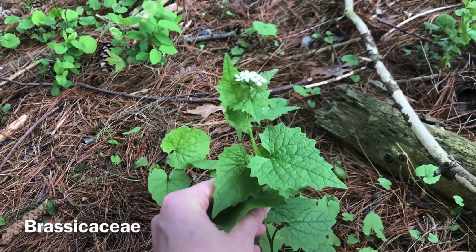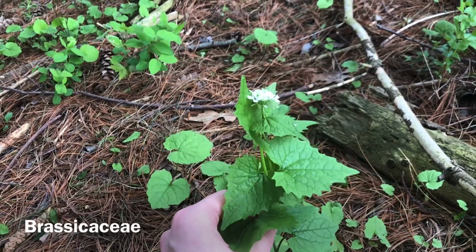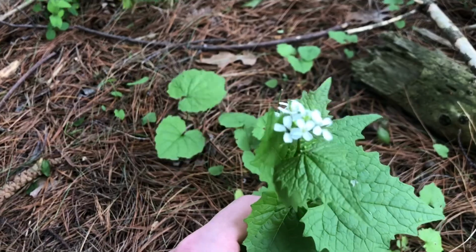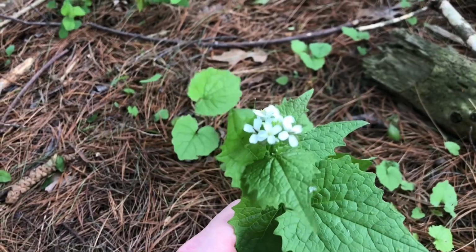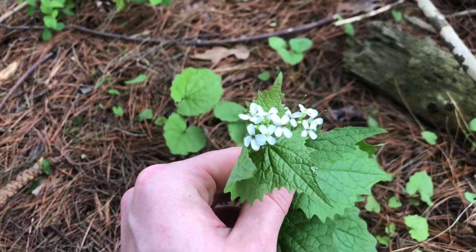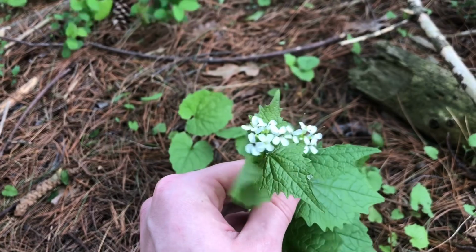Here we have a garlic mustard plant, and there are a few easily identifiable characteristics on this plant. The first being, it has 4 petals. Sorry it's a bit windy right now, but this has 4 petals on here. Every mustard family plant has 4 petals. They're usually yellow, but on this garlic mustard, they are white.